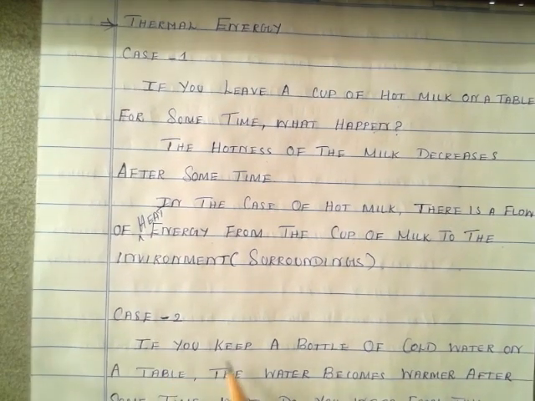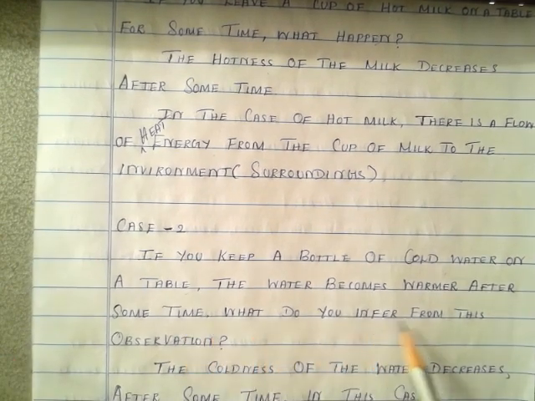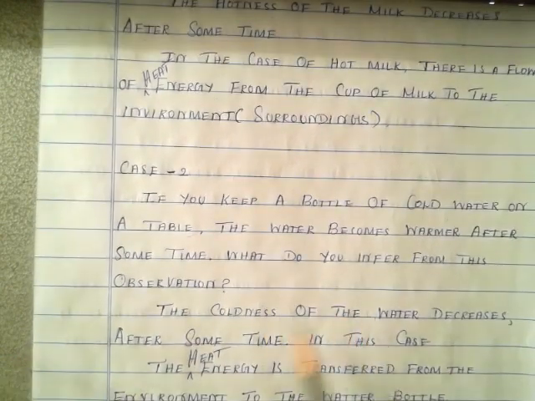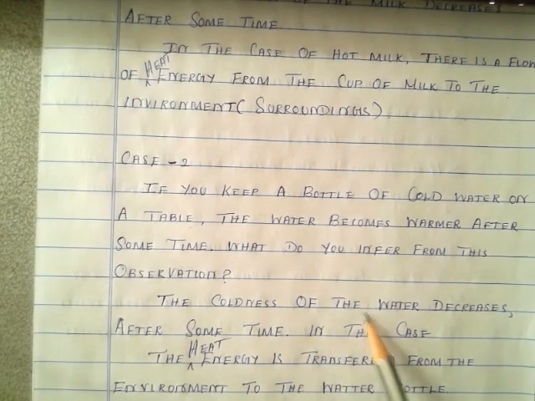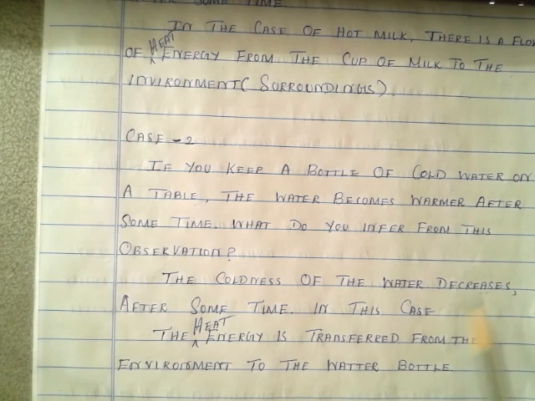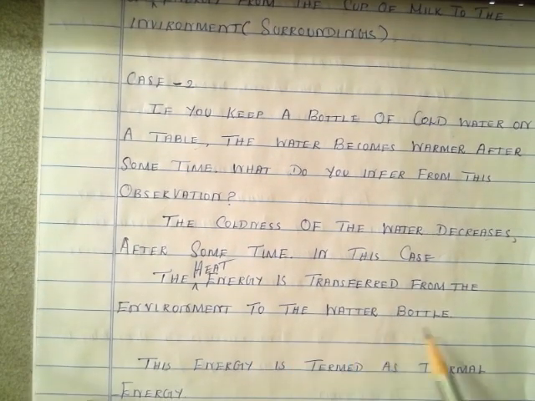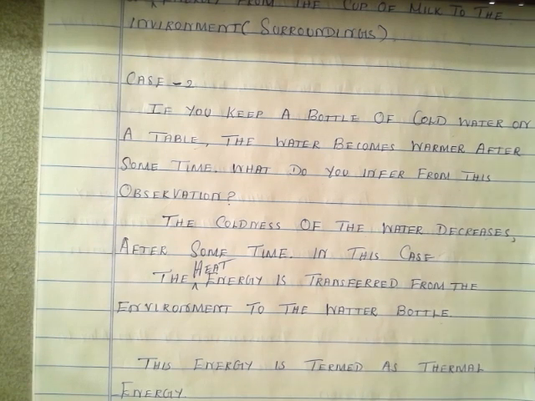surroundings. Then case 2. If you keep a bottle of cold water on a table, the water becomes warmer after some time. What do we infer from this observation? The coldness of the water decreases after some time. In this case, the heat energy is transferred from the environment to the water bottle. This energy is termed as thermal energy.